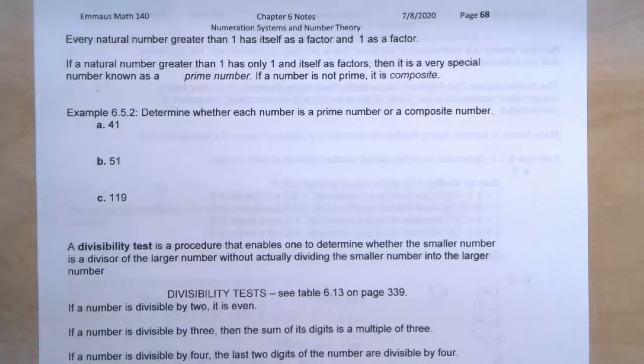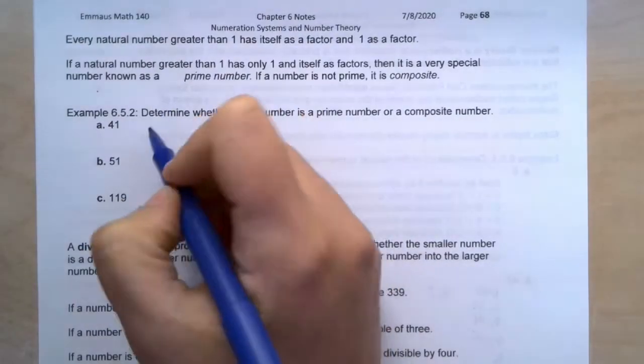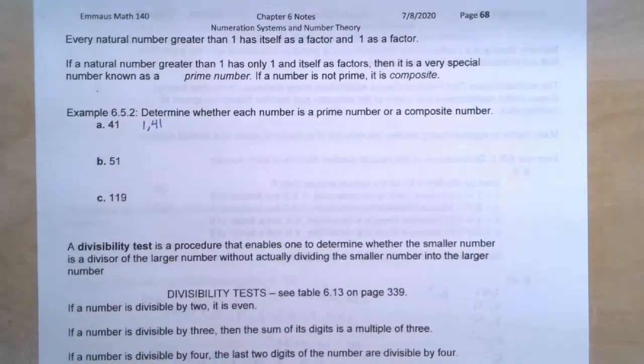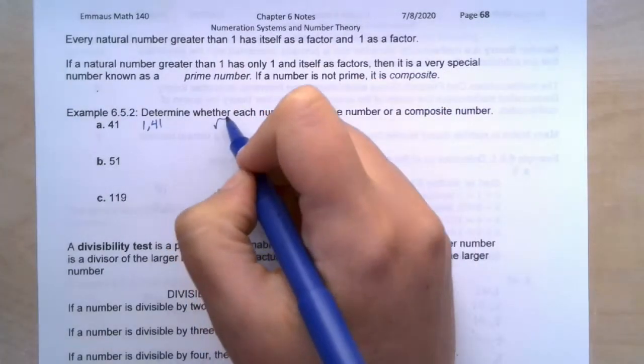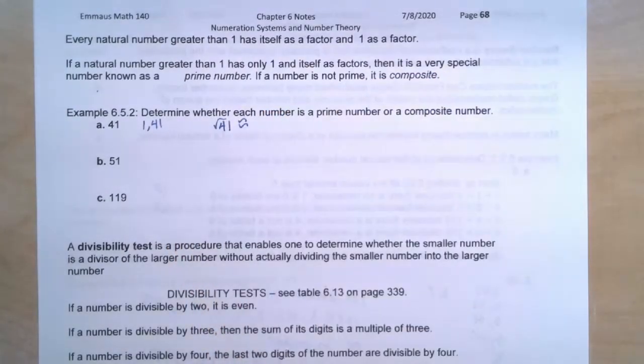The next big idea is determining whether a natural number is prime or composite. So it's prime if it only has 1 and itself as factors, and then it's composite if it has any other factor. So when we look at 41, we know we have 1 and 41 as factors, but if we want to check all the numbers, we're going to take the square root of 41. When we do that on a calculator, we get 6.4. So what this tells us is we only have to check up to the number 6, and then we'll catch all the factors when we do that.